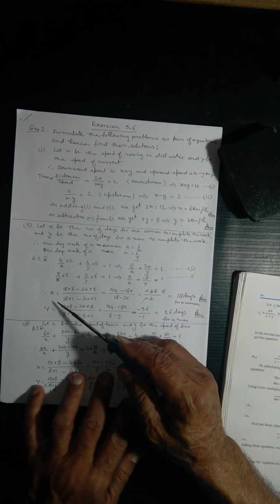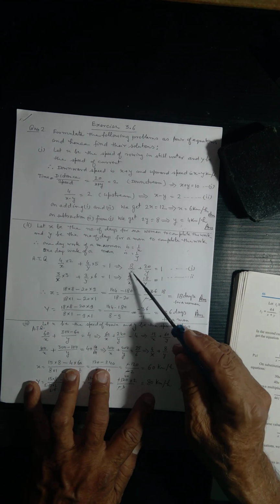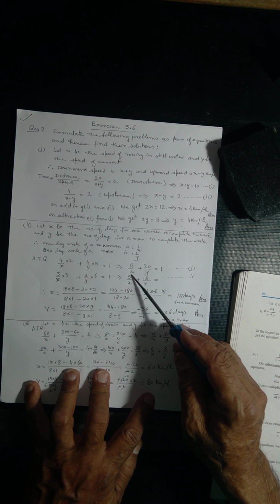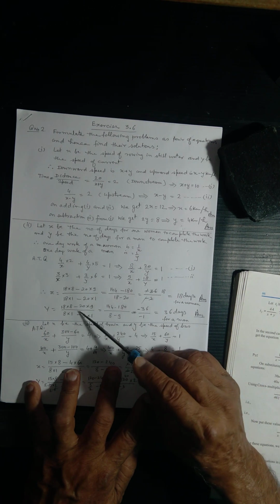From first and second equation, you can find the value of x. You see, the x is in the denominator and y is also in the denominator. You can straightway find out the value.